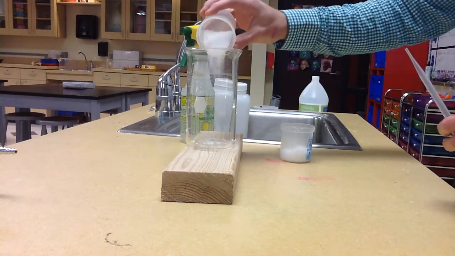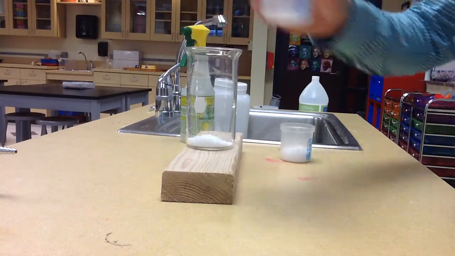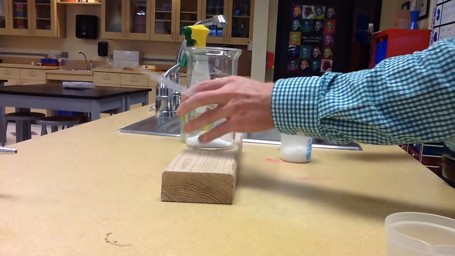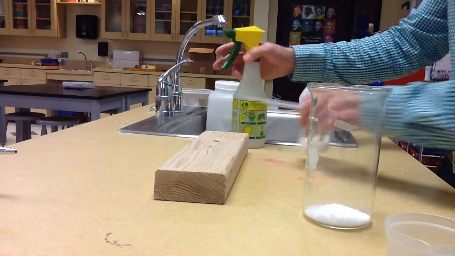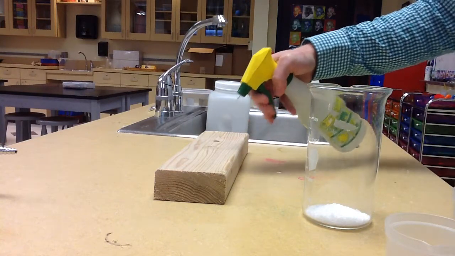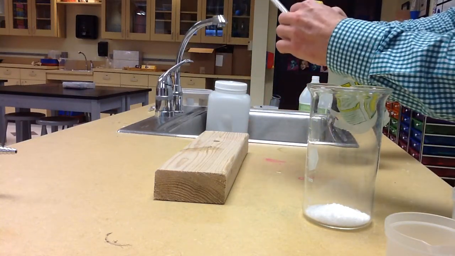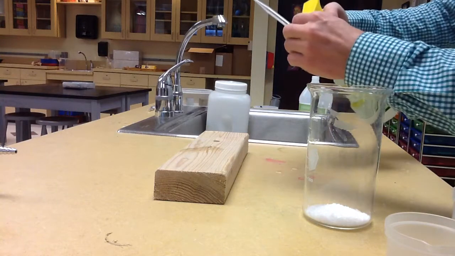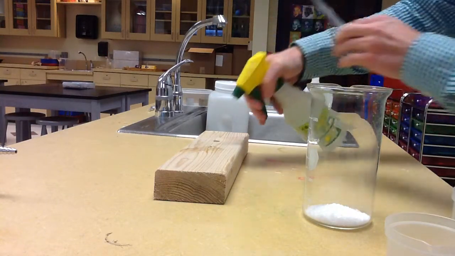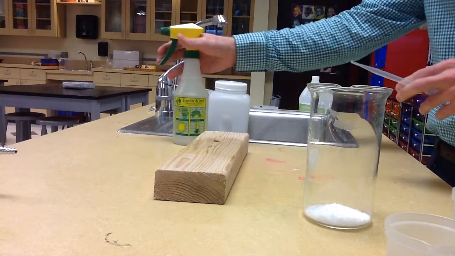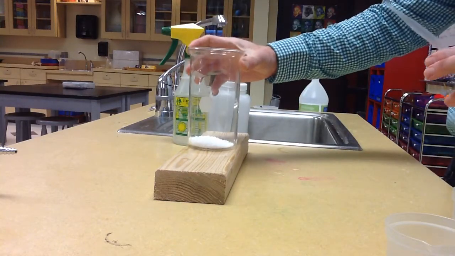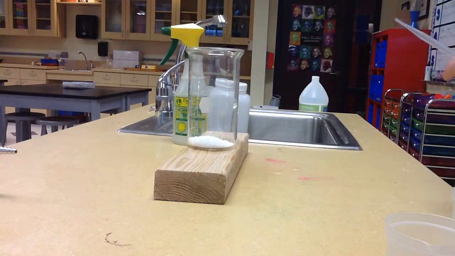So what we're going to do is add our first chemical here. Then we're actually going to remove our jar from the piece of wood. And then I want to spray our wood. It's a little too aggressive. There we go. Spray our wood with some water. And I want to place my beaker back on the wood.